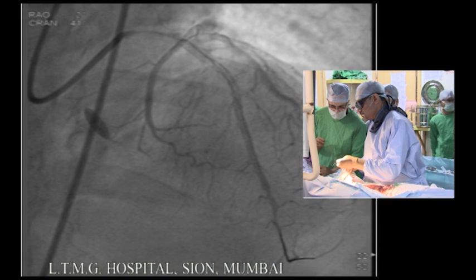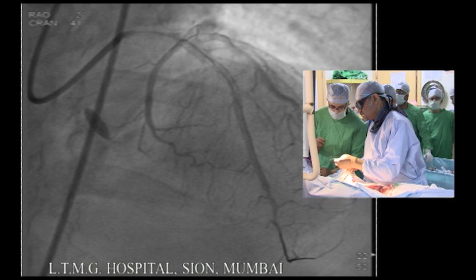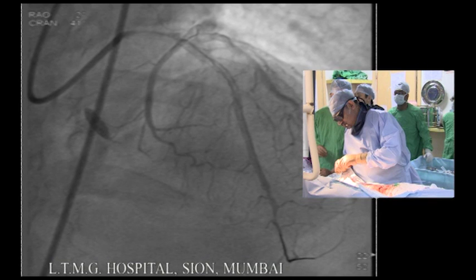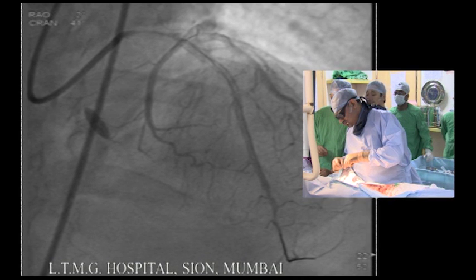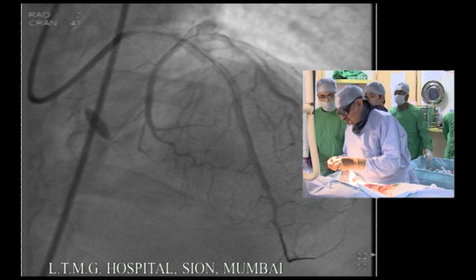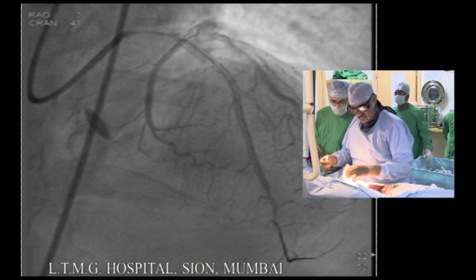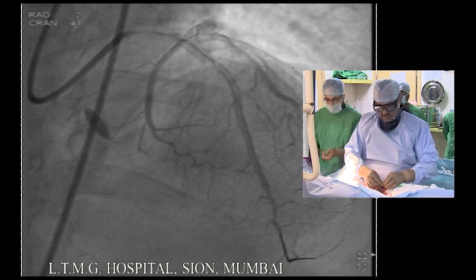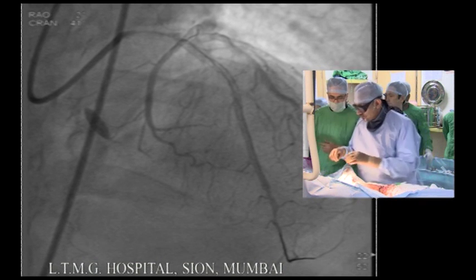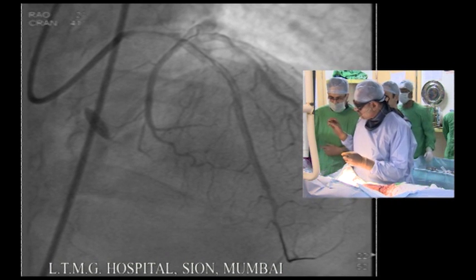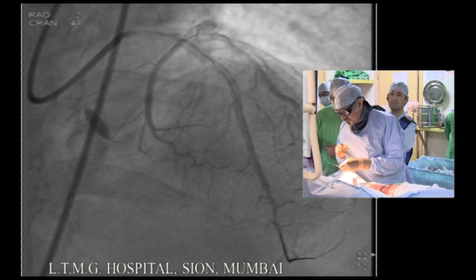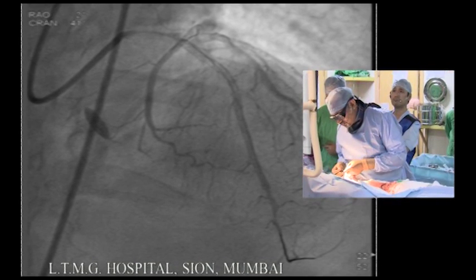I would vote for IVUS first without pre-dilatation, because if IVUS does not go in, that's a classical indication for debulking. You take your rota burr if you are comfortable and burr it. The disadvantage of blind pre-dilatation is uncontrolled dissection. And if you are pre-dilating using a very aggressive balloon, 2.75 is aggressive for this modality, then your landing zone is not going to be very healthy. So I would vote for first IVUS.